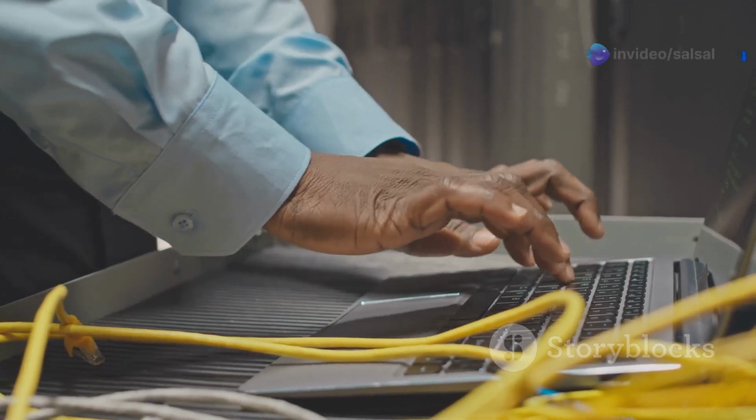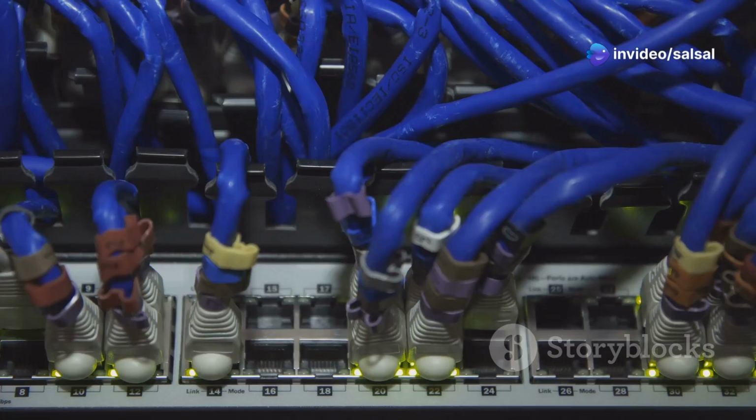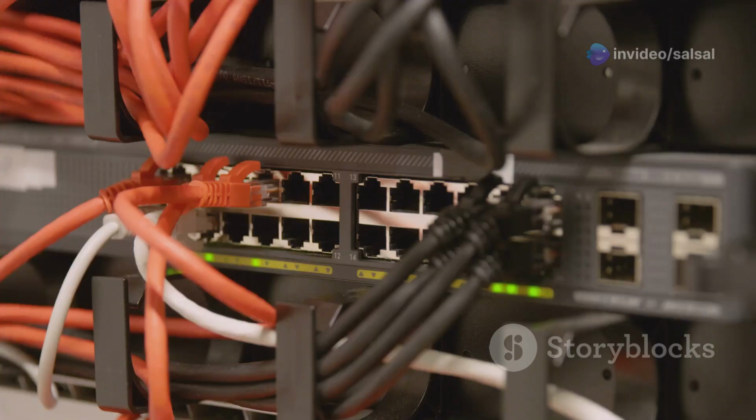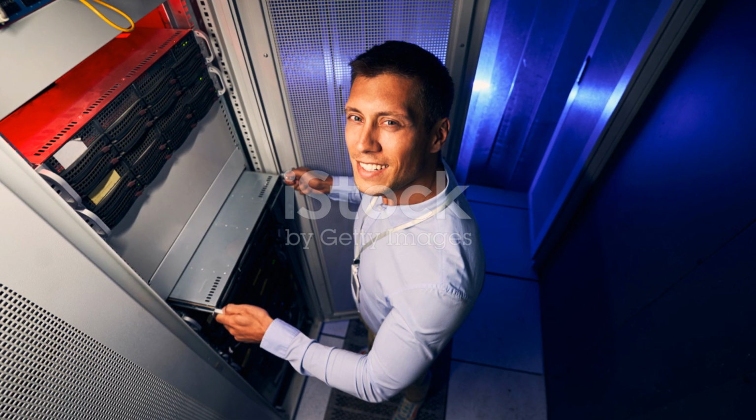Aruba, however, decides to be a little more, shall we say, concise. For trunk ports, it's just vlan trunk, and for access ports, it's vlan access. They cut straight to the chase. Honestly, I kind of like Aruba's style here, but hey, to each their own.